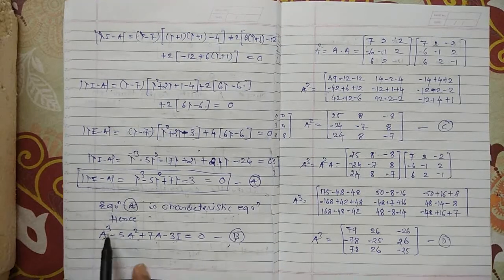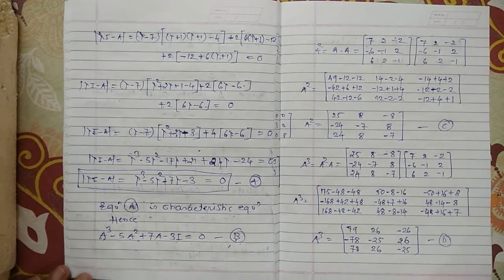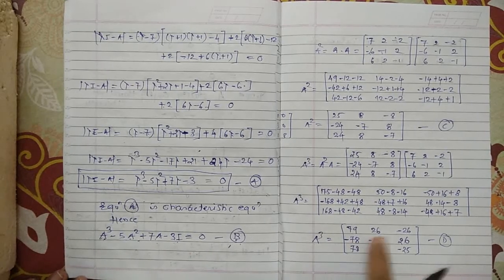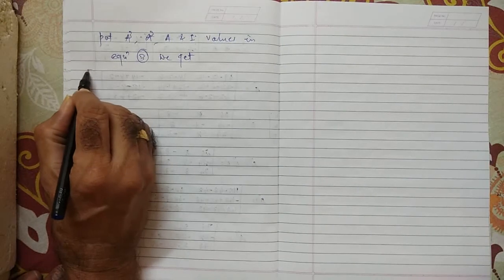Now see here, B is A cube. A cube means this value. So this is A cube, that is 7926 minus 26.